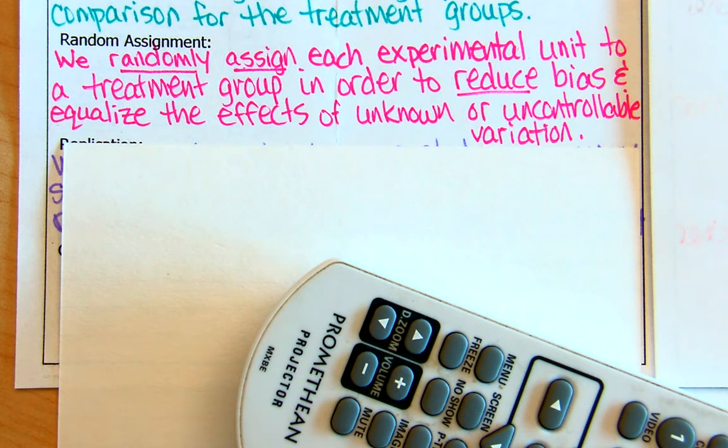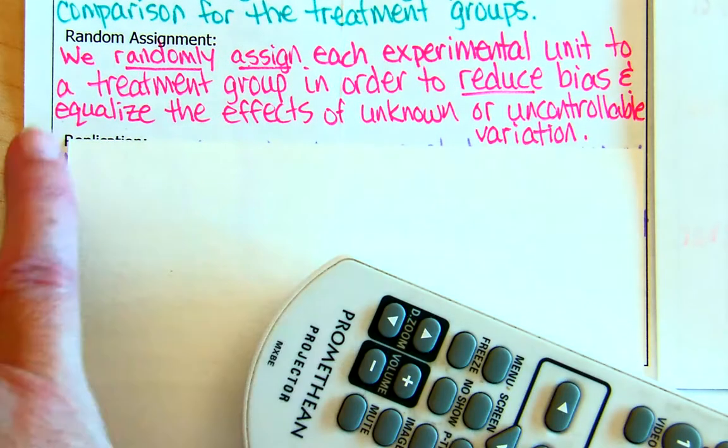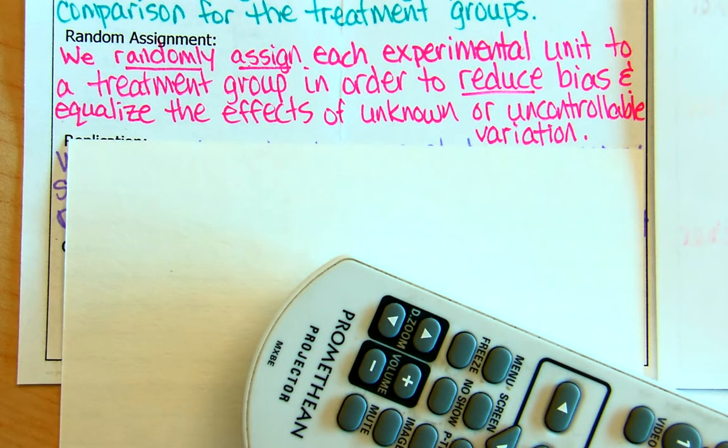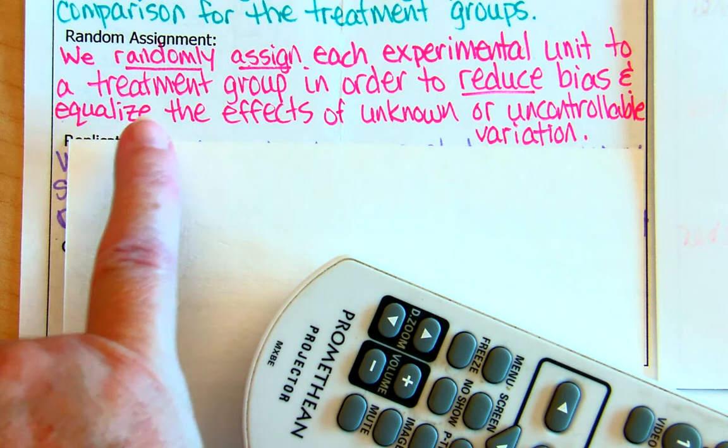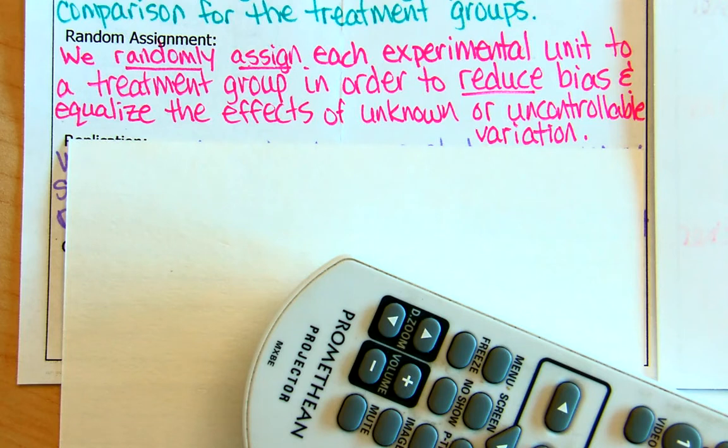Here's one of the things that seems really picky, but I wanted to let you know, this is in the grading rubric on several other questions that have shown up on the AP exam. You notice it says here, we randomly assign the experimental unit to a treatment group. That's the order it has to be assigned. We take the experimental units, they get assigned to the treatment, not the other way around. Some of the AP rubrics will say, if you say assign a treatment to the experimental unit, they count it wrong. So be careful. You're taking the experimental units, assigning them to the treatment group.